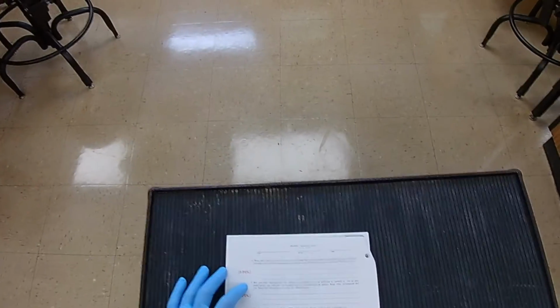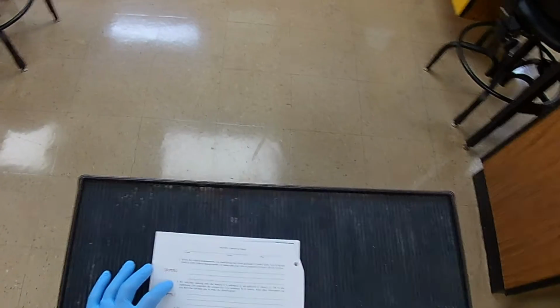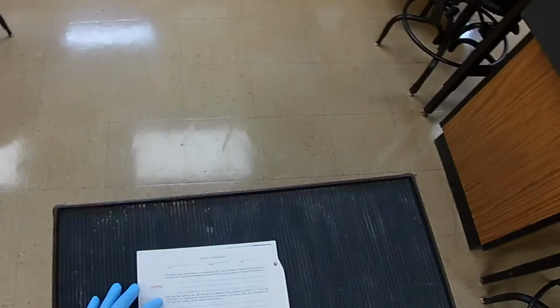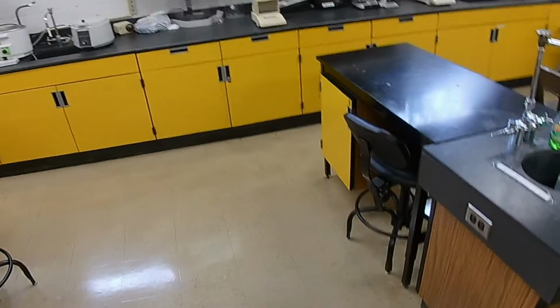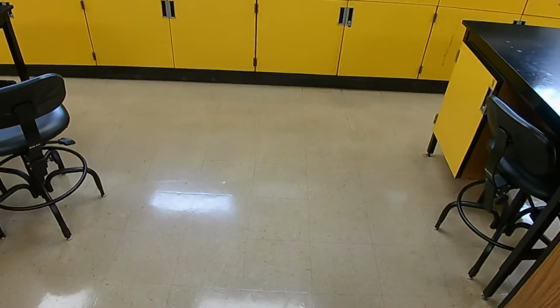Number 5, we said that knowing only the density of a substance is not sufficient to identify it. That's true. Yet in this experiment, you identified the composition of a substance by its density. That was in the PreLab question. What other information did you have that allowed you to make the identification? Well, the only thing that allowed you to make that identification was you had a list to choose from. Your instructor said, the object is definitely from this list.